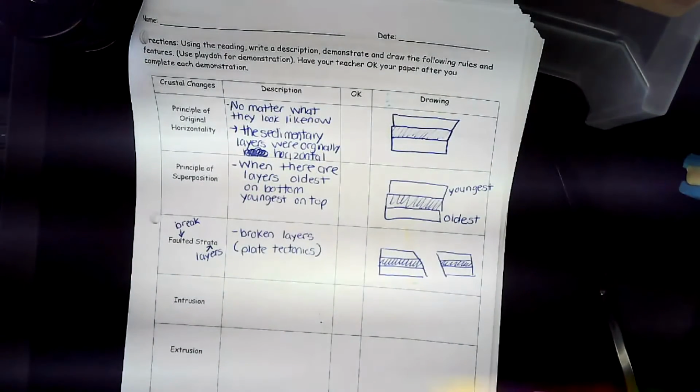Do you still have the reading? You should, you're right. Good answer, you should. Go back to the reading and find intrusion. You should have highlighted it or underlined it. Do you have it? You don't have yours from yesterday? Oh, it's page 15 then.